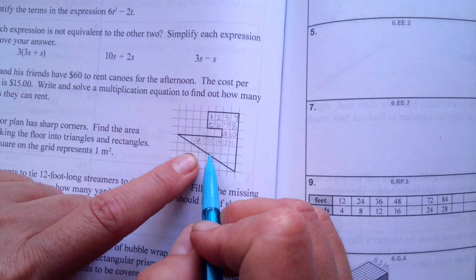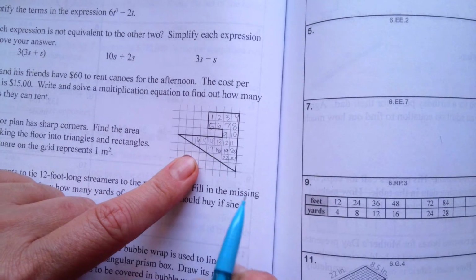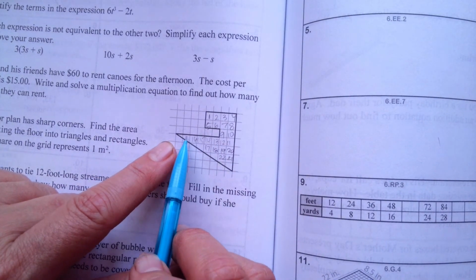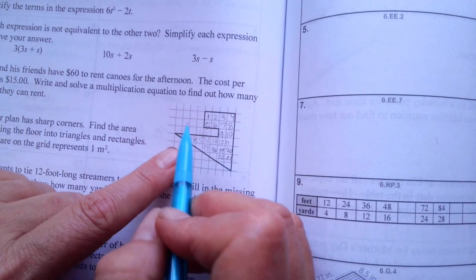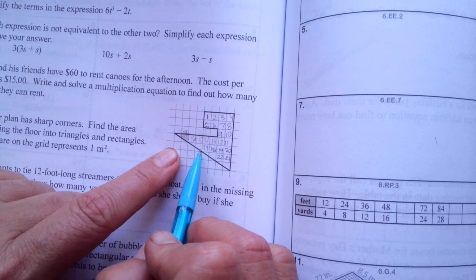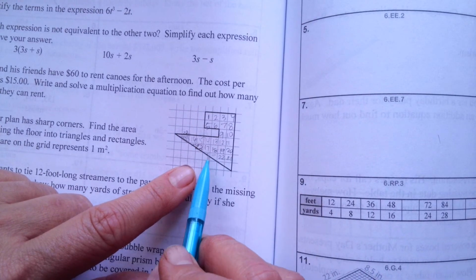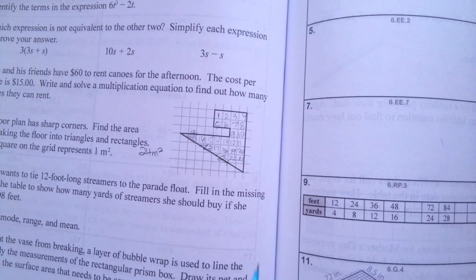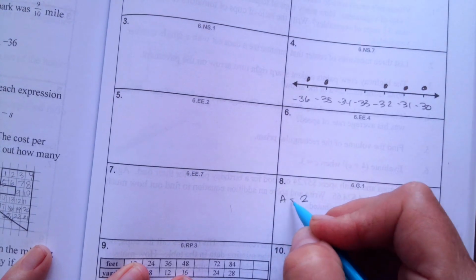So 17, 18, 19, 20, 21, 22. Okay, there are 22 full squares that are filled, and then I'm going to take this one and this one. It's about 1, right? Yeah. So we're going to make these two 23, and then this one and this one is about 1. So it's about 24 meters squared. So you're going to do exactly what I did in mine to yours, and then you're going to write over here, area equals 24 meters squared.